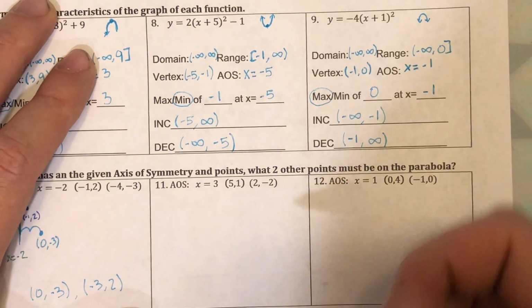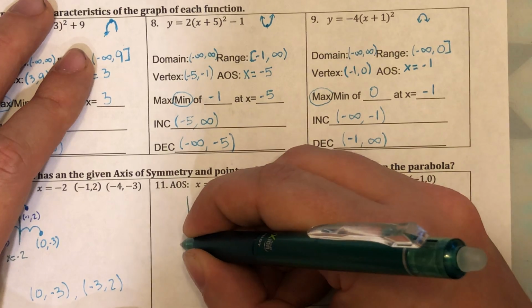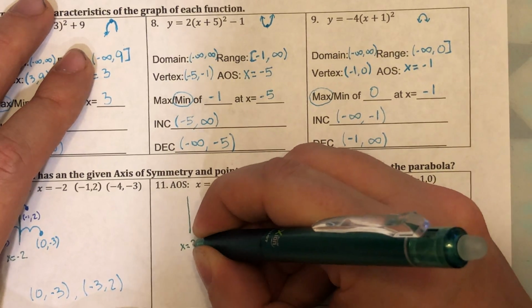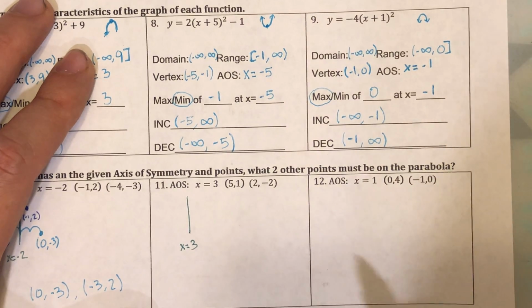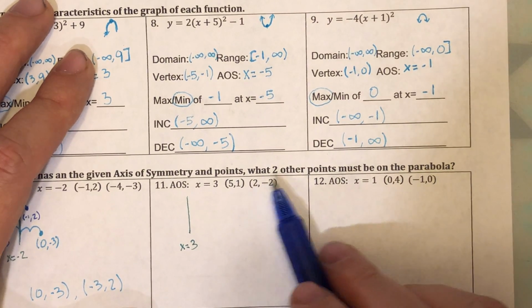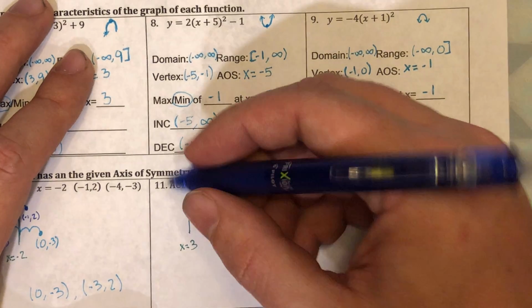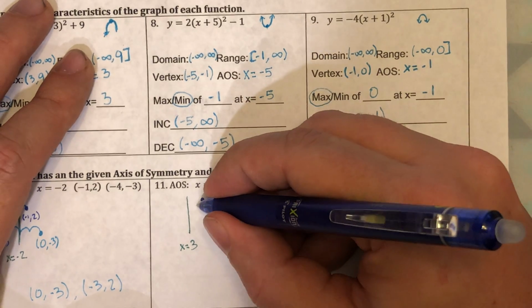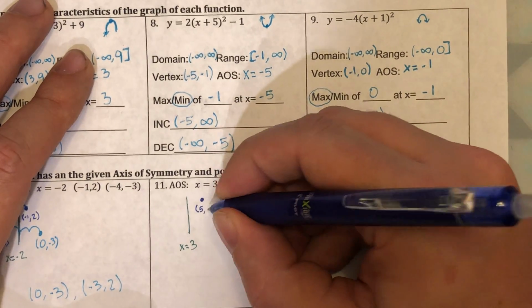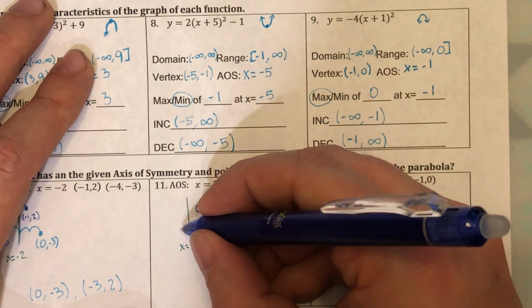Here, I've got an axis of symmetry at x equals 3. So I draw a little sketch, x equals 3, and I put the points that it gives me. I have 5, 1, and 2, -2. So 5 is going to be up here, 5, 1, and then 2, -2.